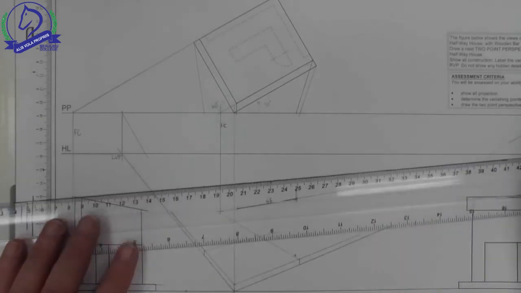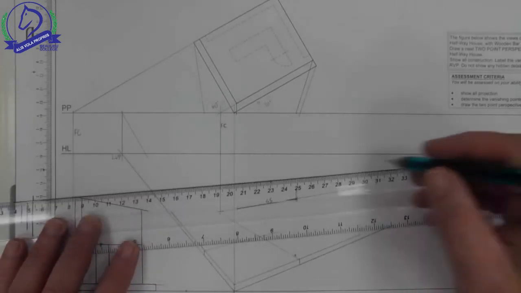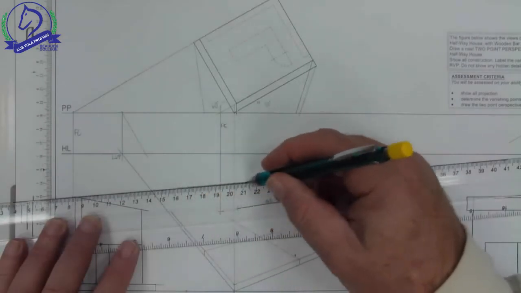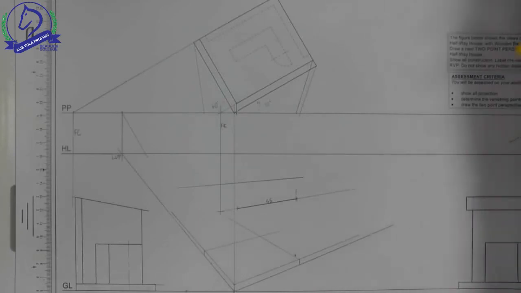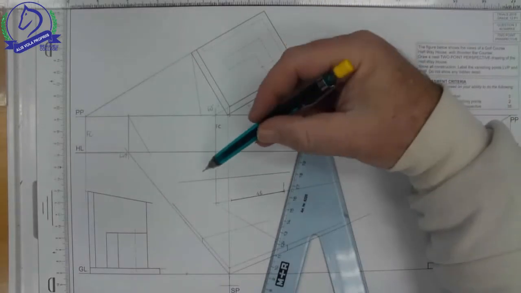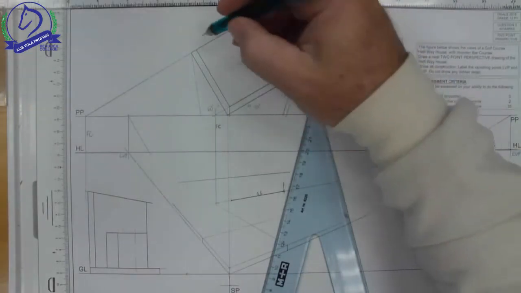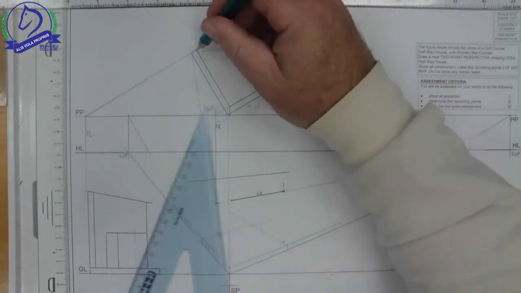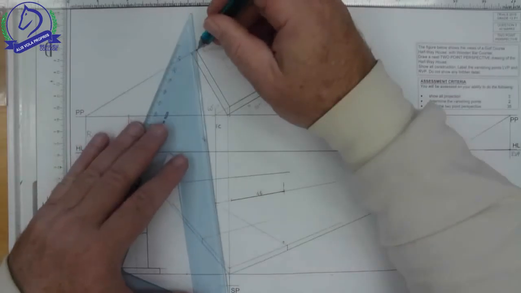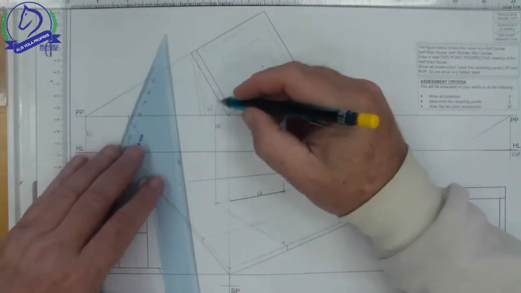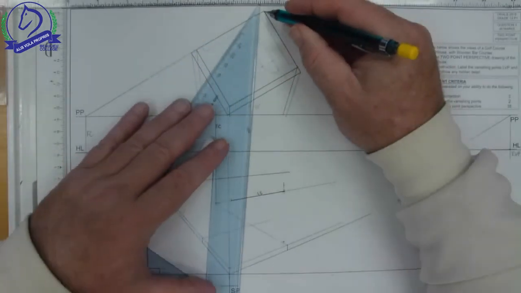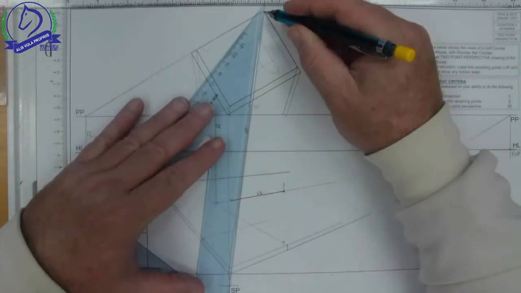Now, my right vanishing point isn't in your screen at the moment, but there is the line for the back of the roof. Now, to find the specific points, I'm going to take the specific corner, project that to the stationary point. Where it hits the picture plane, I draw the line down vertically.